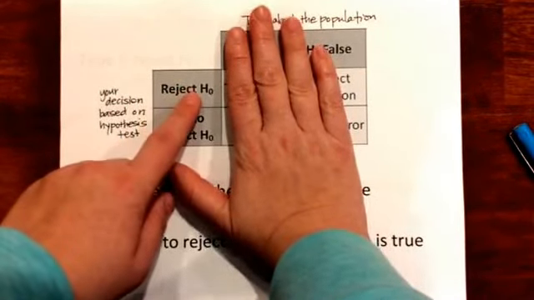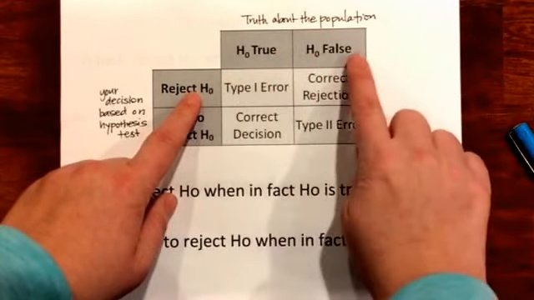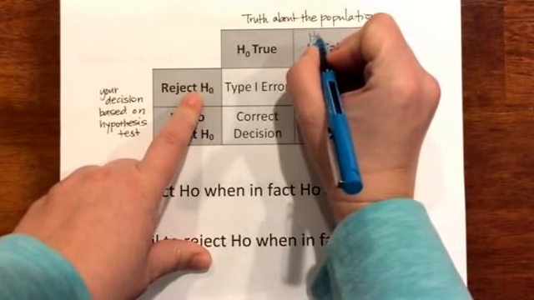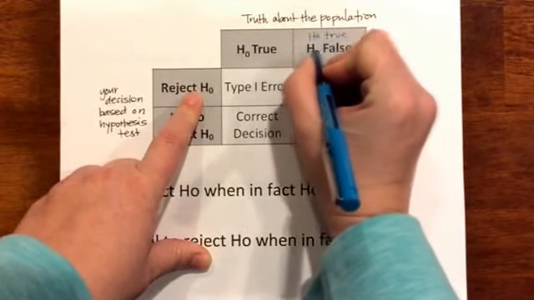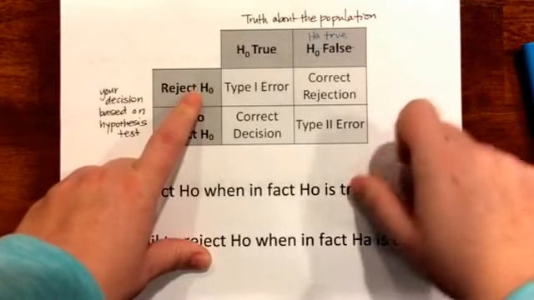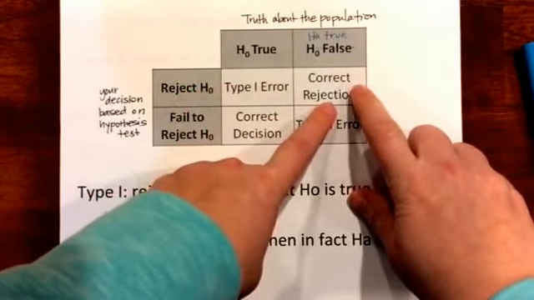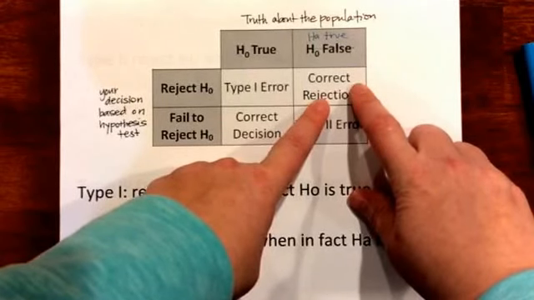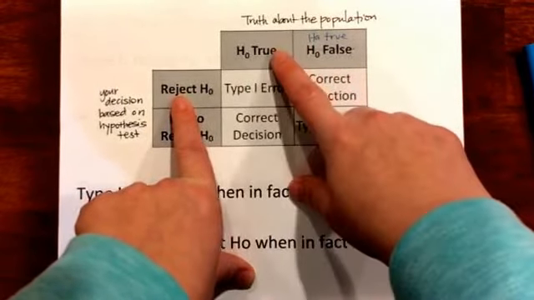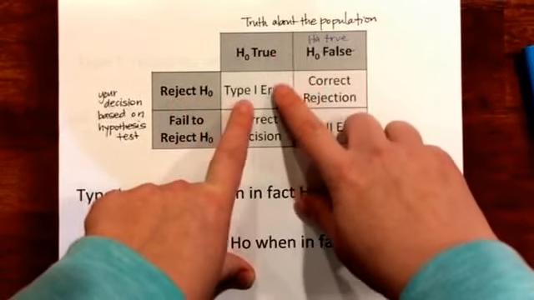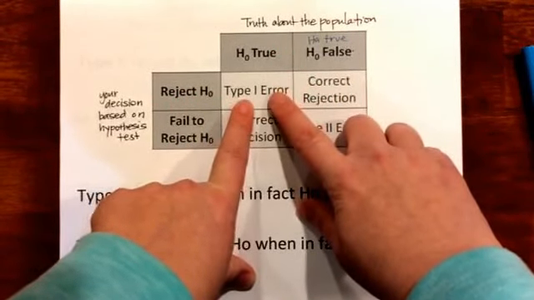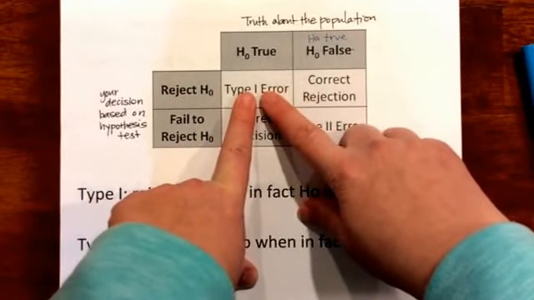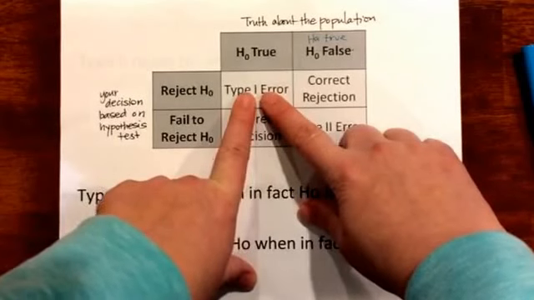So if you reject H0, you want H0 to be false, or I think in class we wrote HA is true. So if you reject H0, you want HA to be true. That means you made the correct decision. You correctly rejected the null hypothesis. If you reject H0, but H0 is really true, that's called a type 1 error. That doesn't mean you did your math wrong. It just means that you did not make the right decision based on the data you were given.